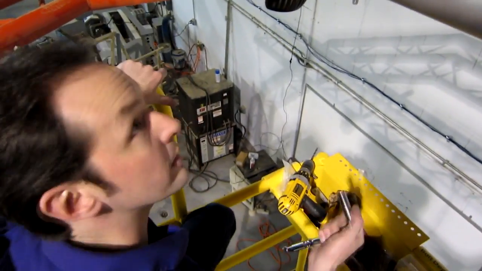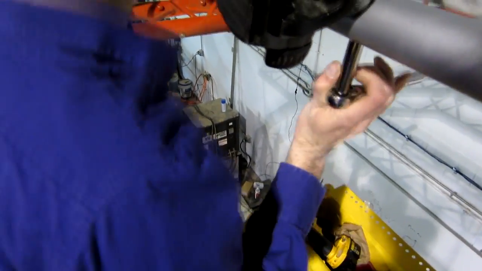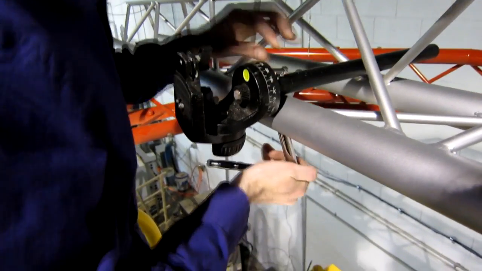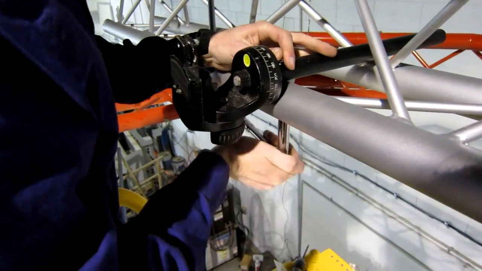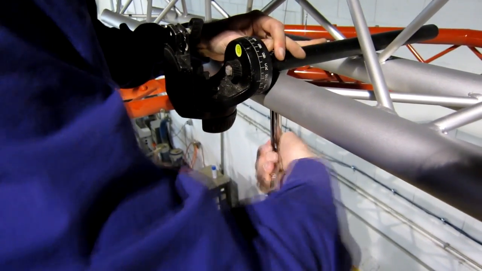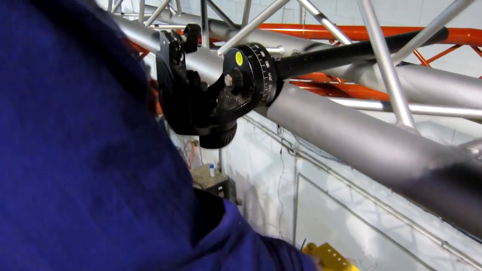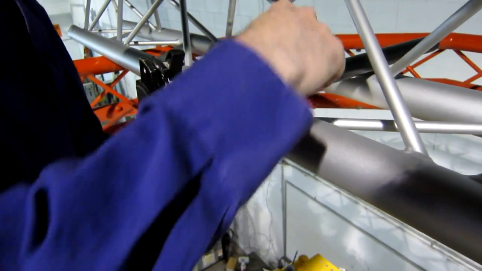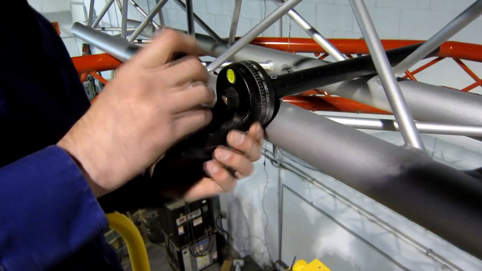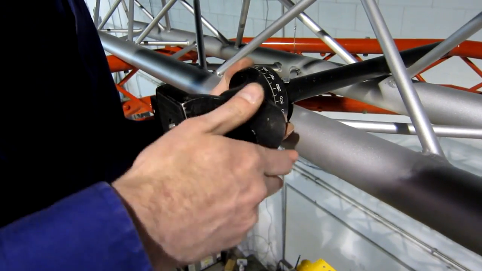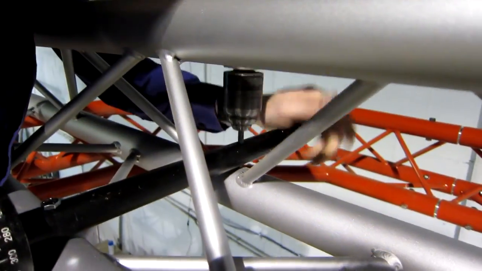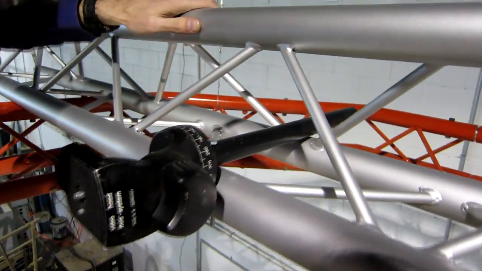So I'm going to tighten this down really good. And I got to be careful because it's just a thin aluminum tube and it's really easy to over tighten. It's just holding a $60,000 camera, it's no big deal. Alright, I'm going to get the other one set up and we'll be back. Alright, there, that's that.